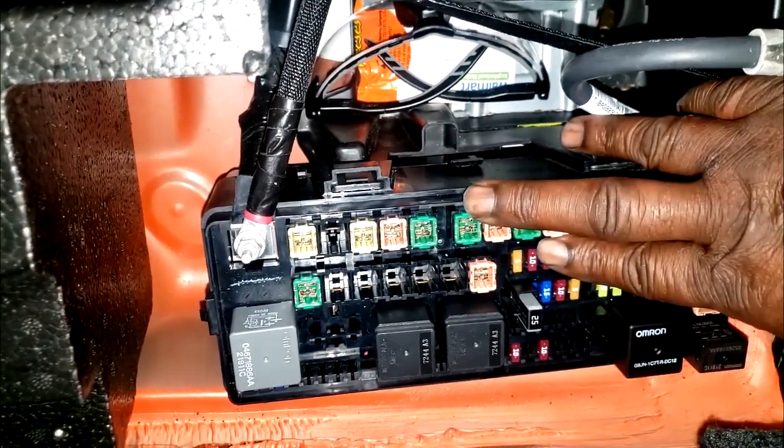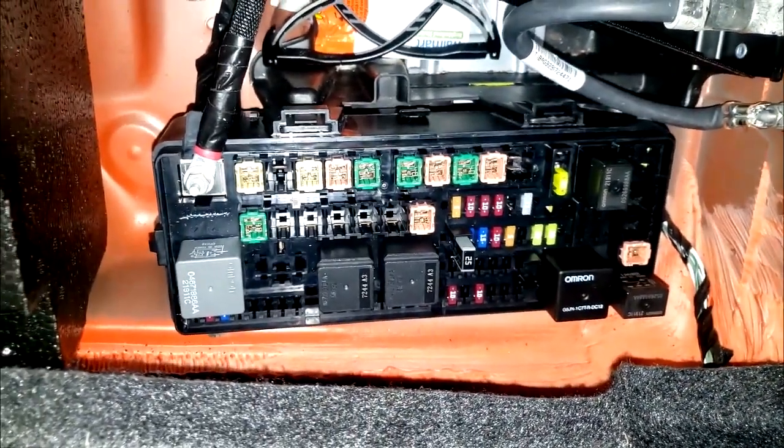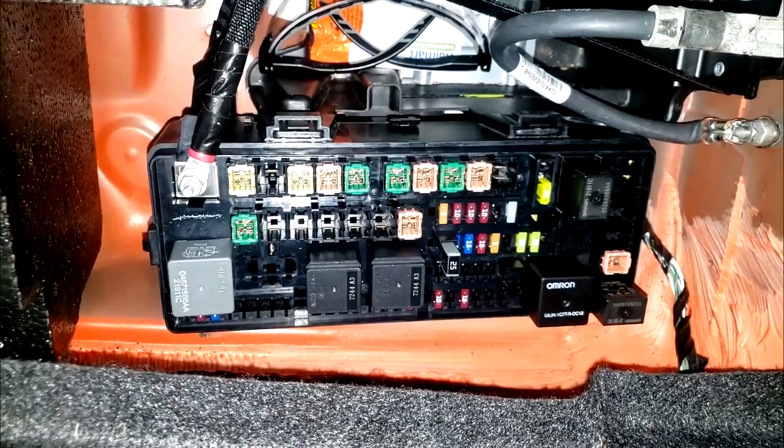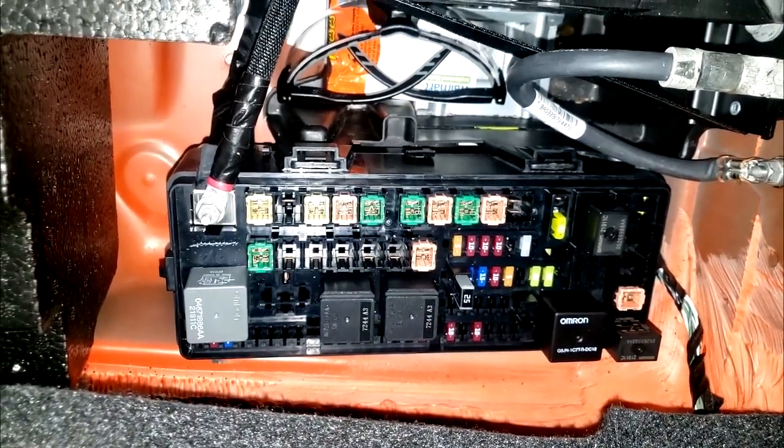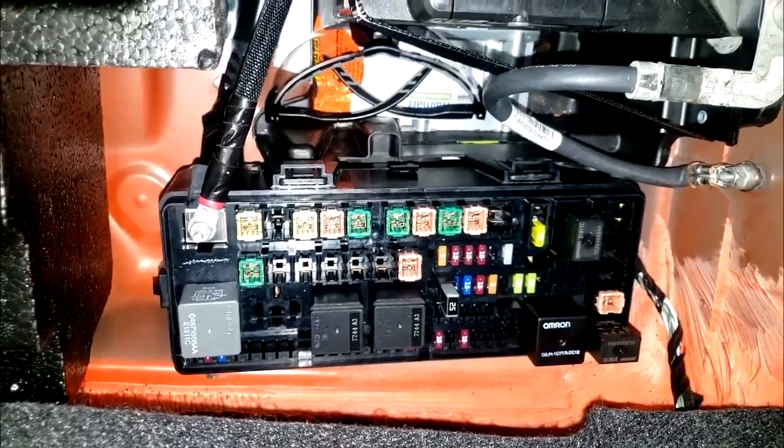Okay. Now, I've heard of instances where people will pull their fuse if their window continues to move without command, because eventually you can run your battery down. Let me find which one of these fuses is not important.